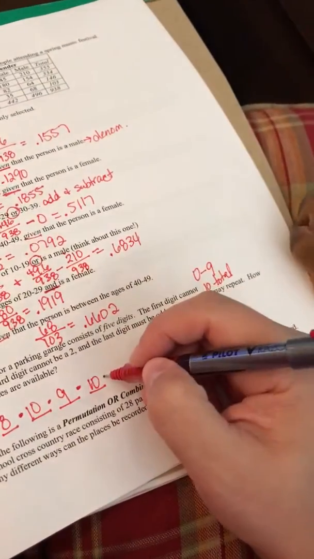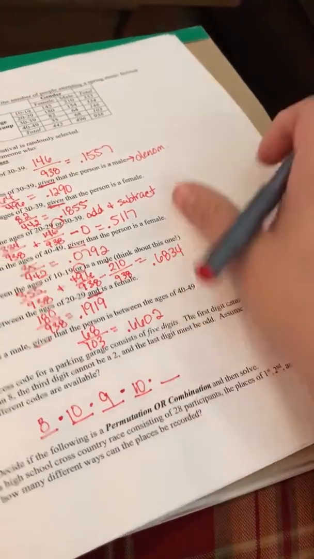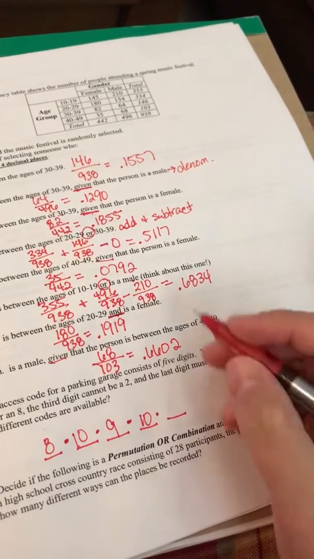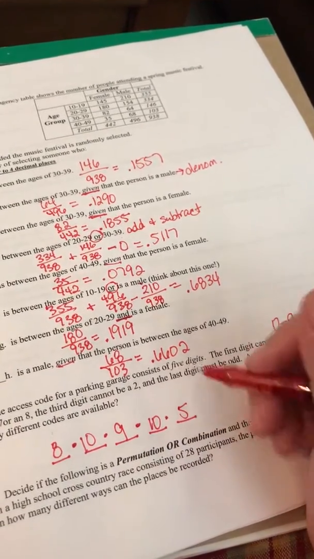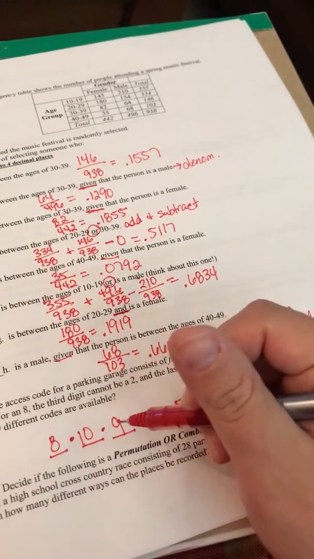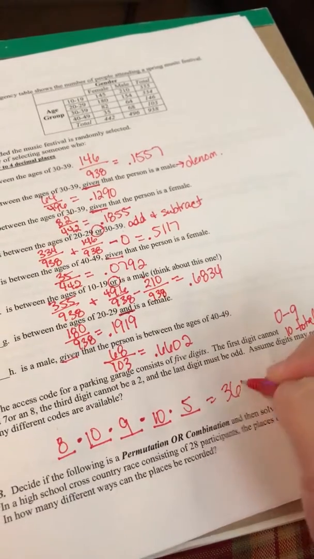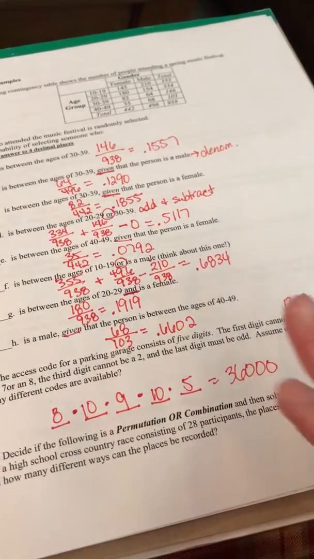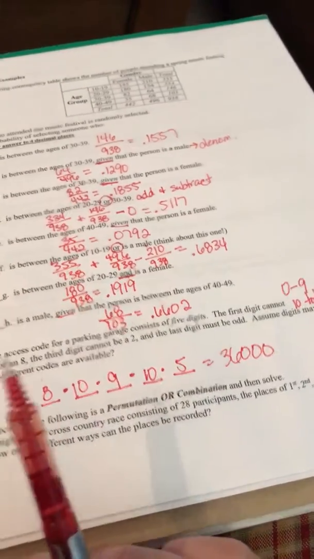So the last digit must be odd. So the odd numbers between 0 and 9 are 1, 3, 5, 7, and 9. So there's 5 of them. So 8 times 10 times 9 times 10 times 5 gives you 36,000. So there's 36,000 different codes that you could make following these rules for that parking garage.